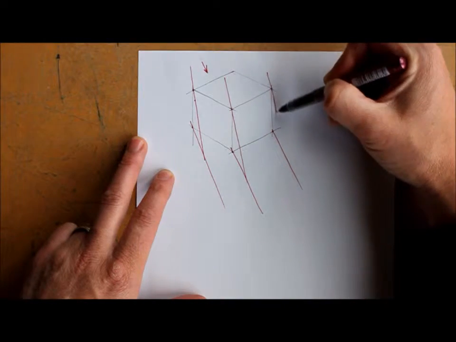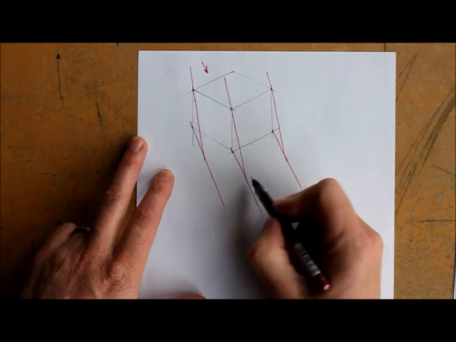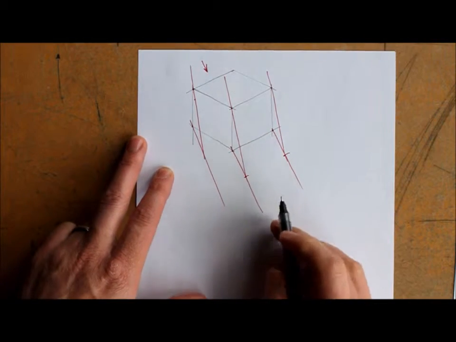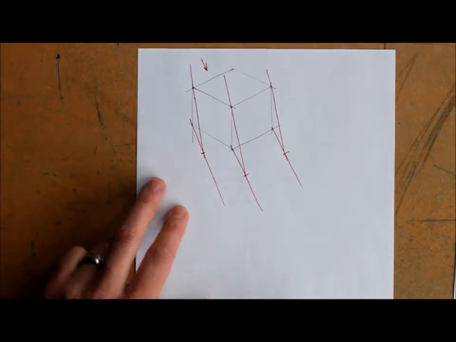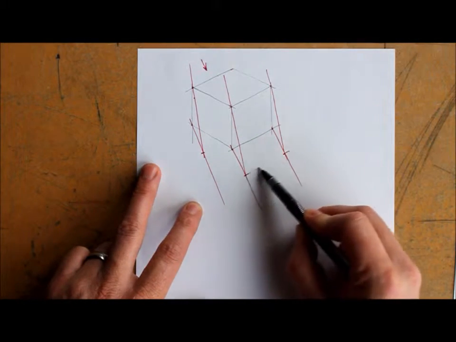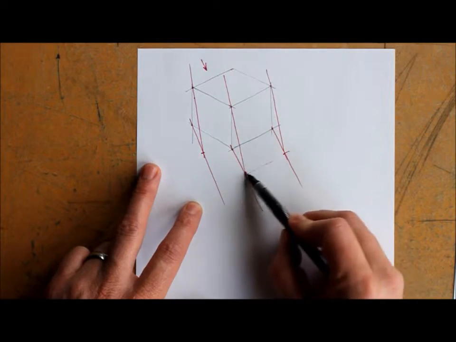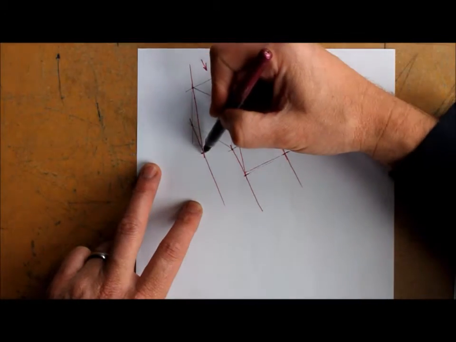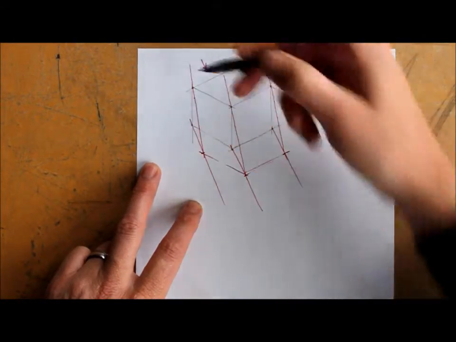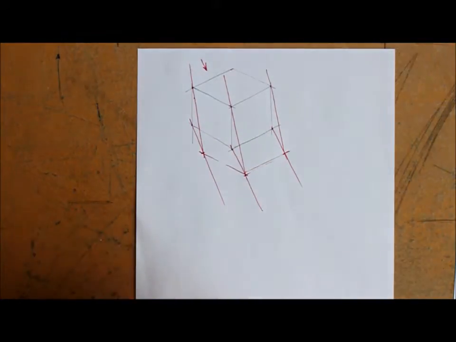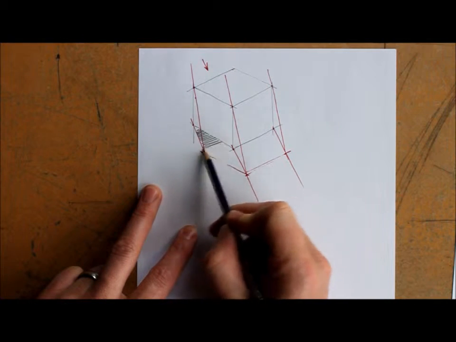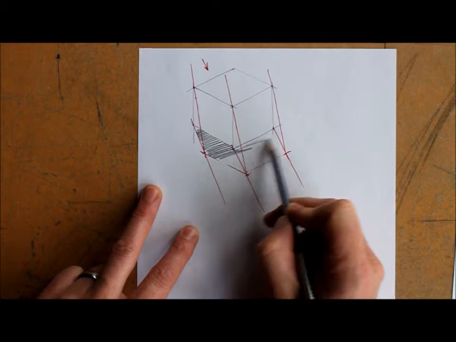Okay. What should happen is that we get them overlapping or conflicting just here, here and here. Those lines should hopefully be parallel to the base there, and there'll be another one here which should be parallel to that one there. That actually establishes where the shadow is going to be. So if I just put a bit of a shadow in there.